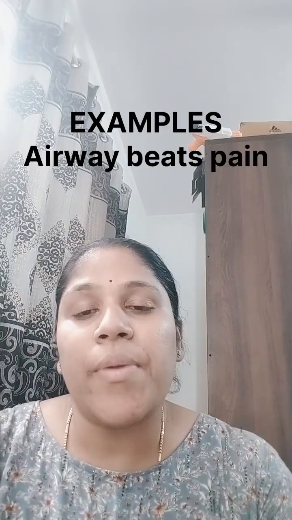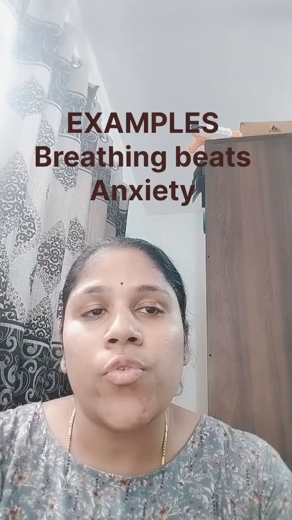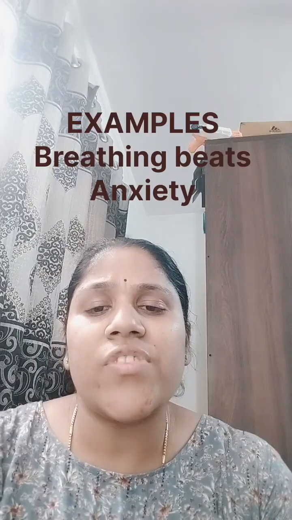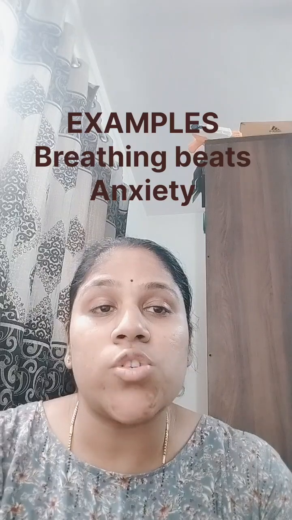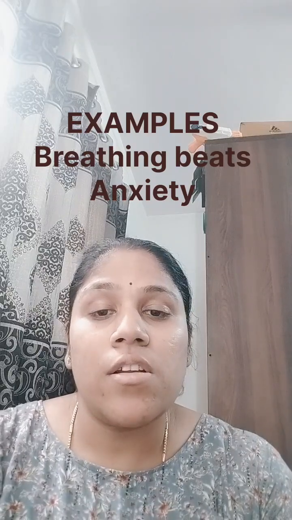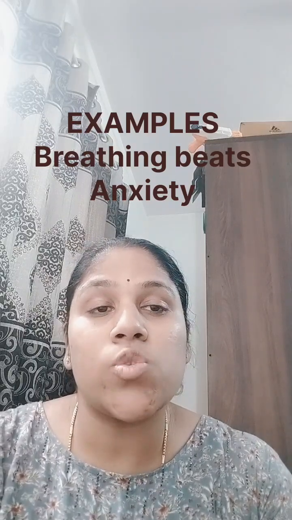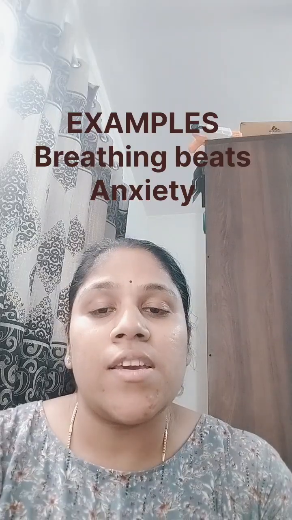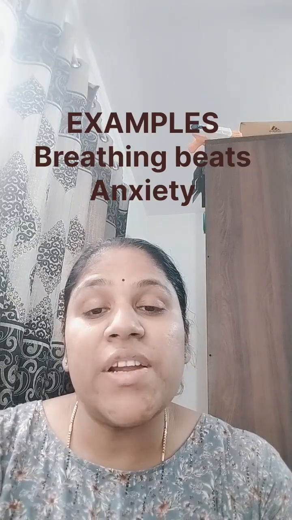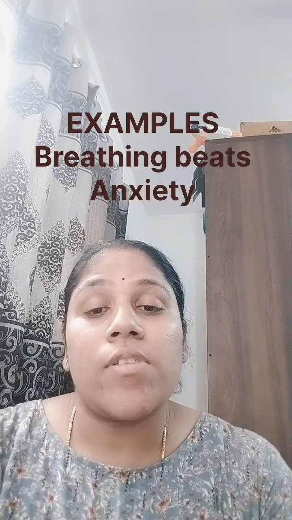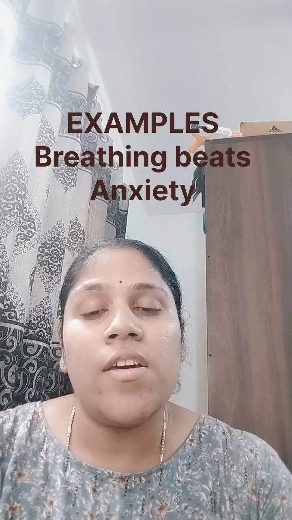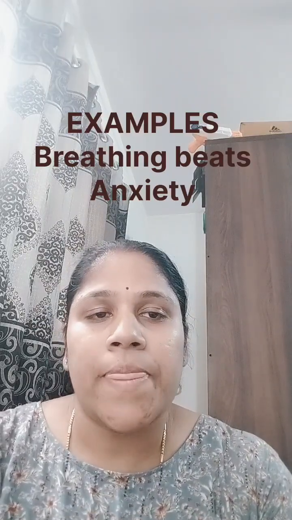The next example is a patient with a respiratory rate of 8 breaths per minute after opioid use, and another patient who is anxious about surgery. Here we have to attend to the patient who is having the respiratory problem. Here we can see that breathing beats anxiety. So the physiological problem takes priority when compared to the psychological problem.